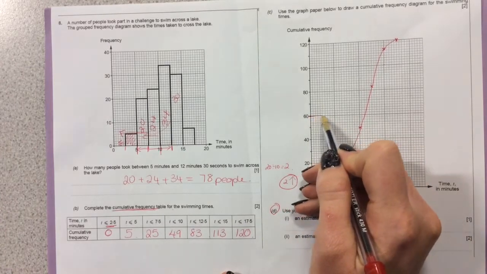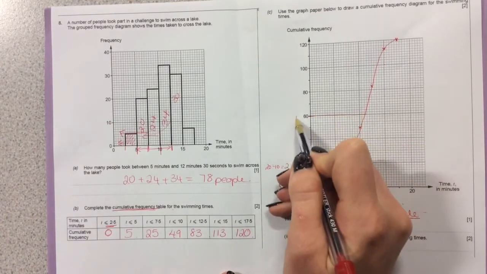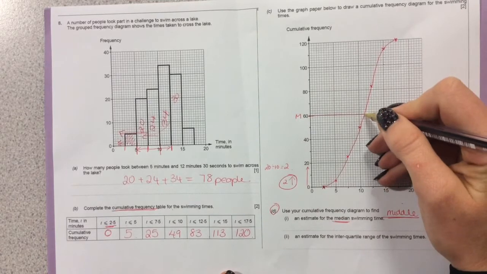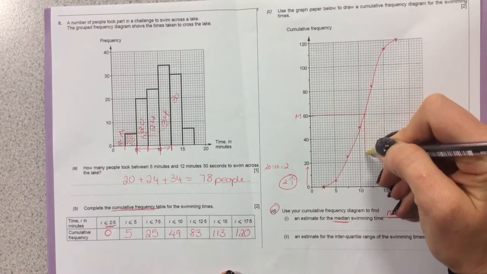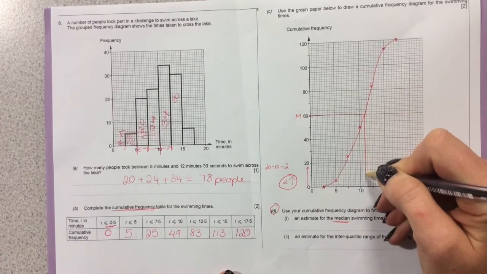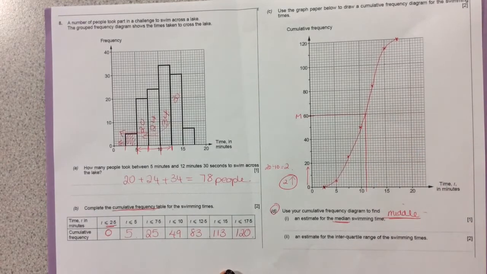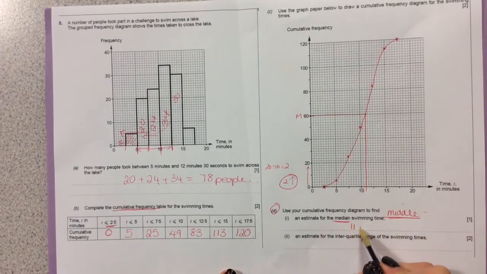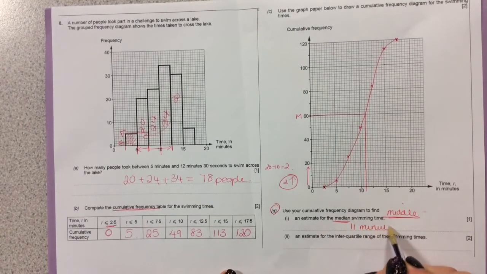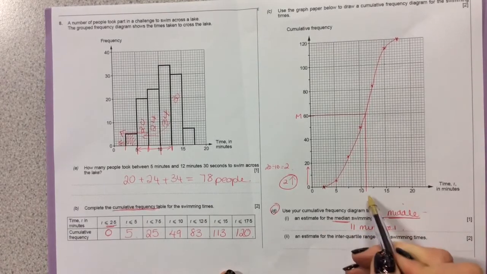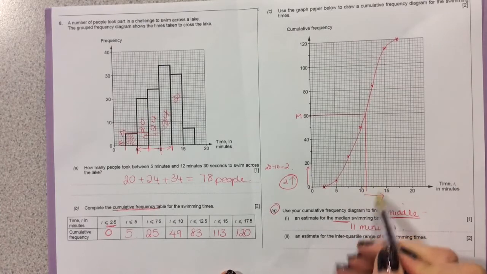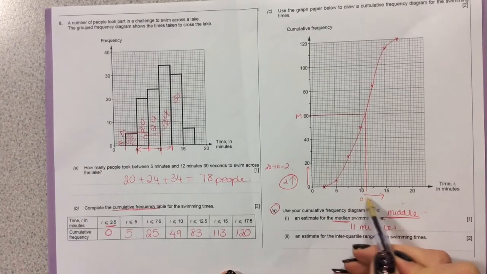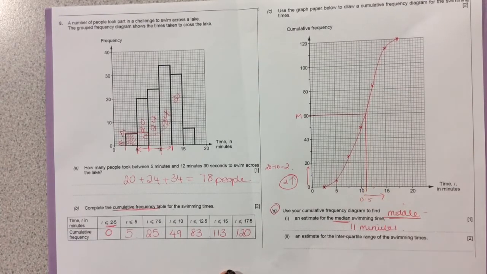So I find 60, I draw across, and put a label there for median, till it meets my curve, and then I draw down. Now, you're going to have a ruler when you do this. I'm doing this freehand because I haven't picked one up. And I can read that that is actually 11 minutes. I can see that each little square is half a minute. It's going up in 0.5, so 10, 10 and a half, 11.